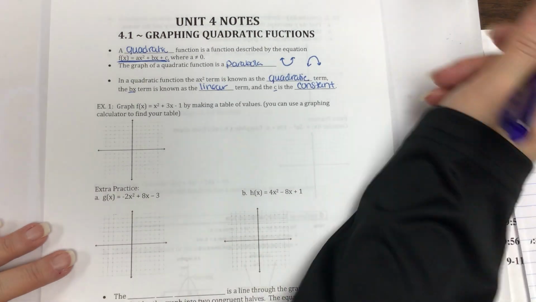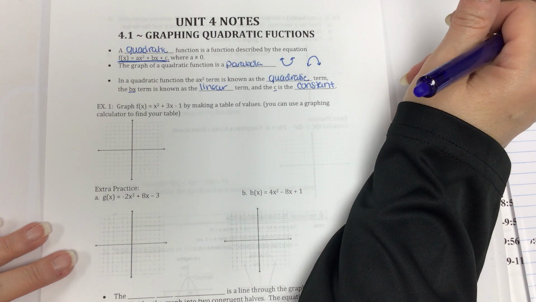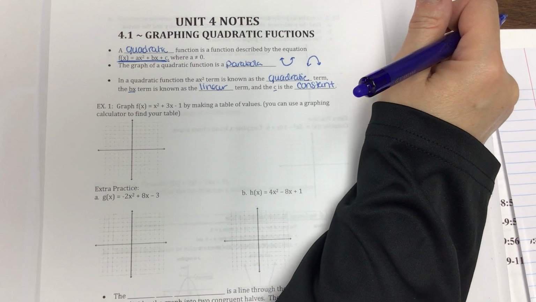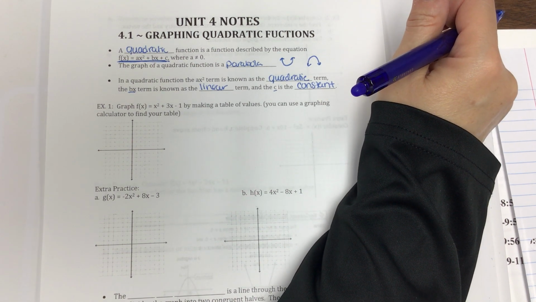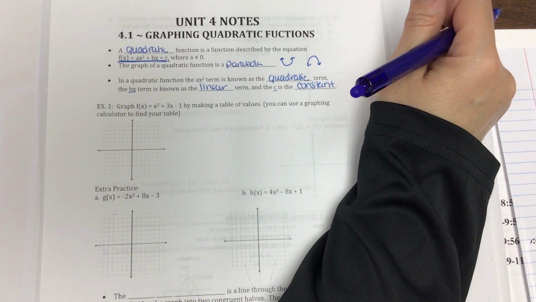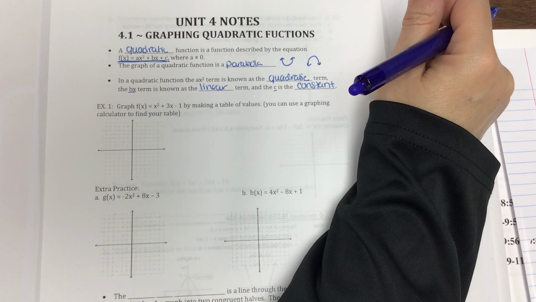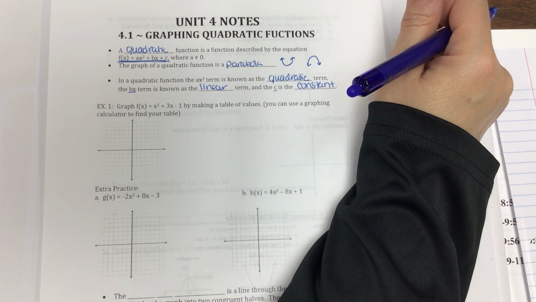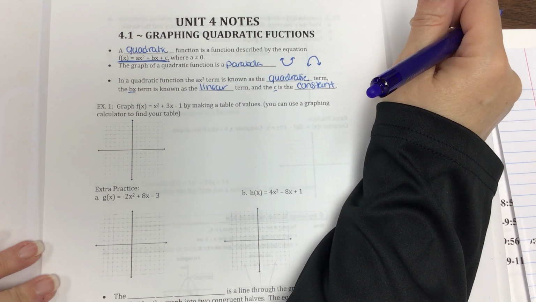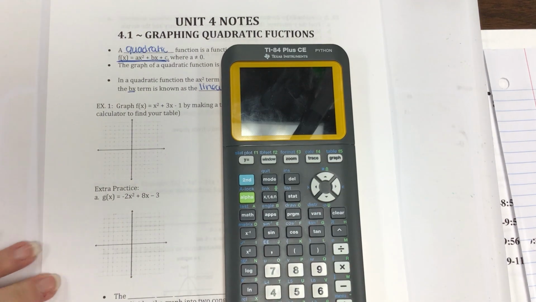In example 1, it says graph f of x equals by making a table of values. And it tells us we can use a graphing calculator. So if you don't have one, I would grab one. So, how do we graph? What do we do on this?